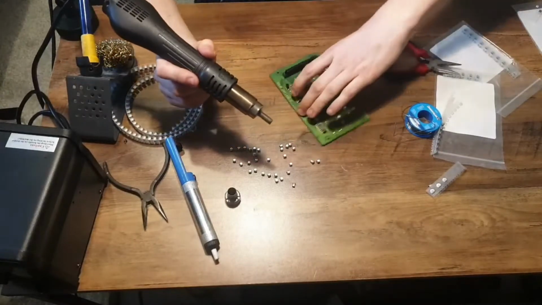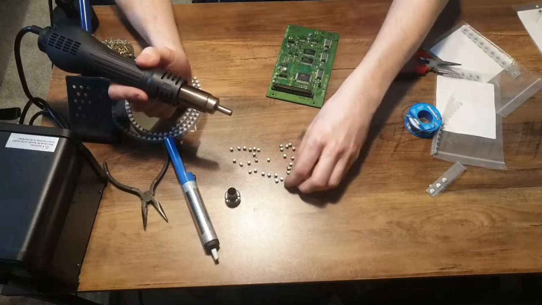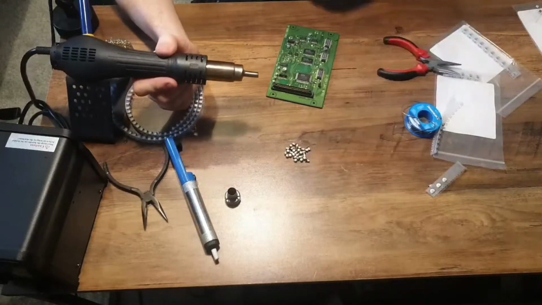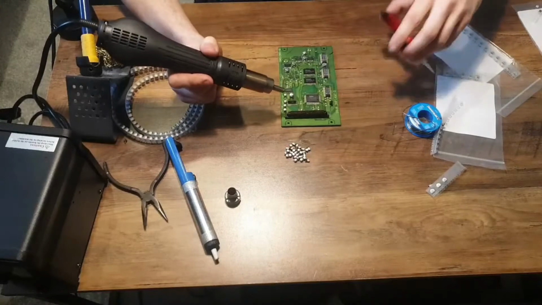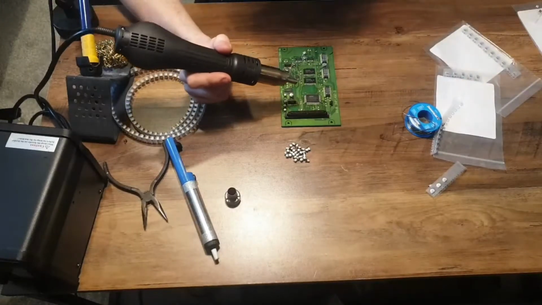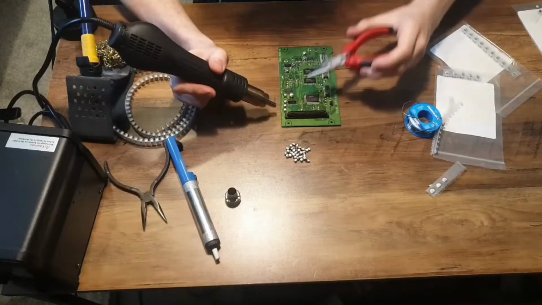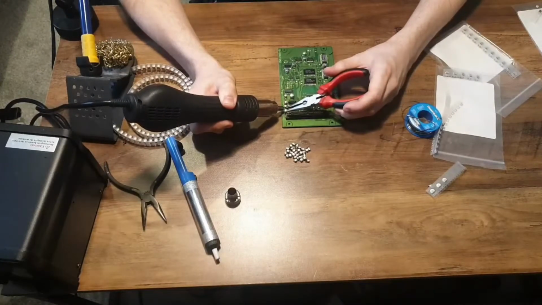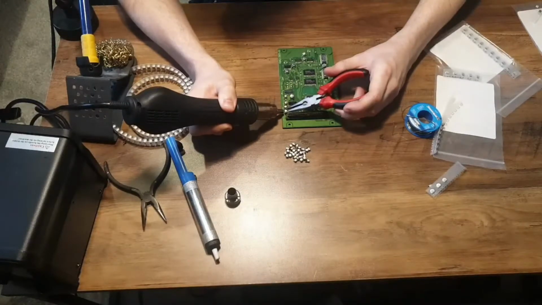So I feel like we've got a good selection of 10 microfarad caps off of this board so far. Don't worry, Caro, there will be no Dremels. The only one I own doesn't work.